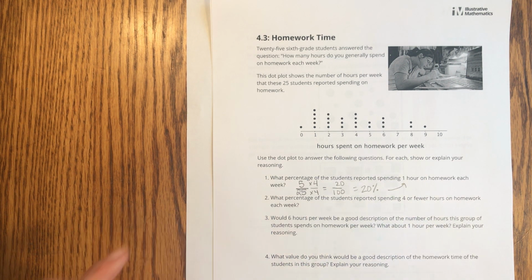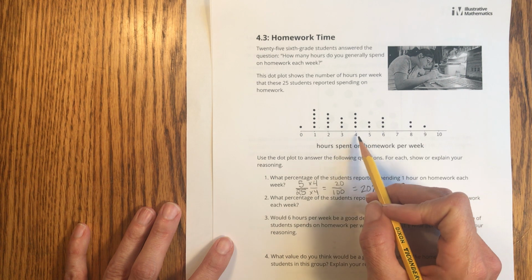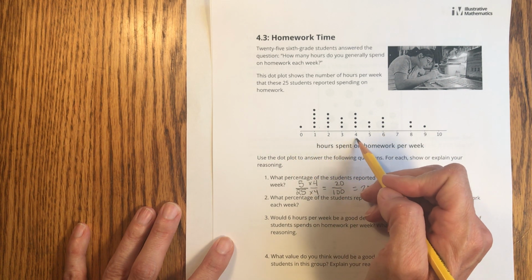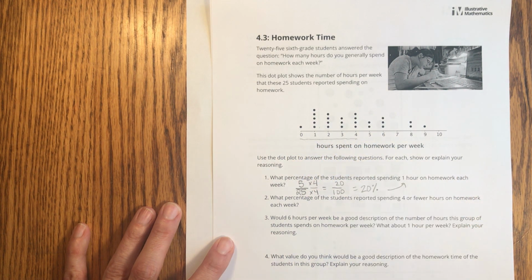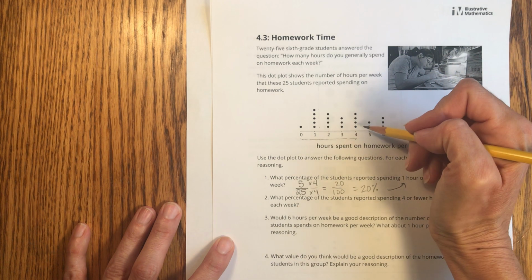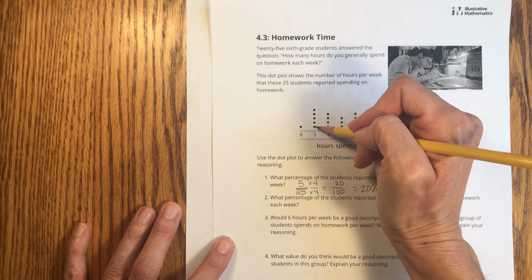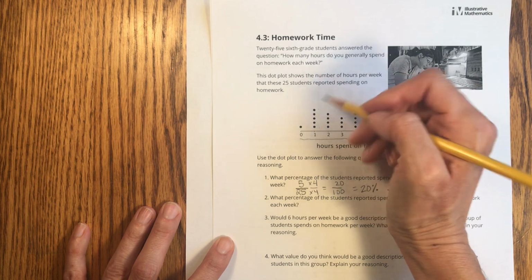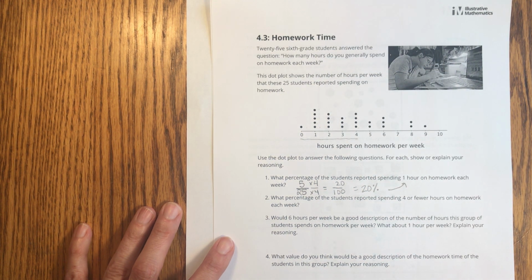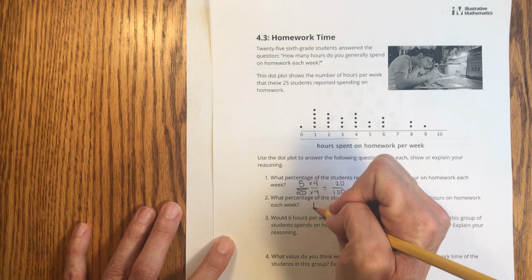All right, let's go ahead, and it says, what percentage of the students reported spending 4 or fewer hours on homework? Well, 4 or fewer is all of these students. So we're going to count those up. I have 17 students, so hopefully that's what you counted.